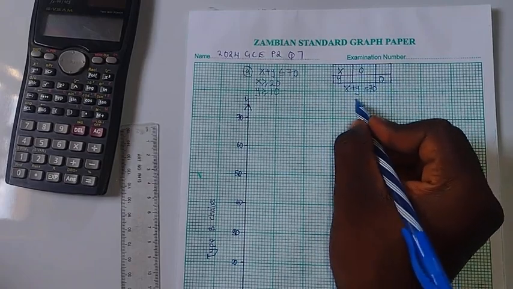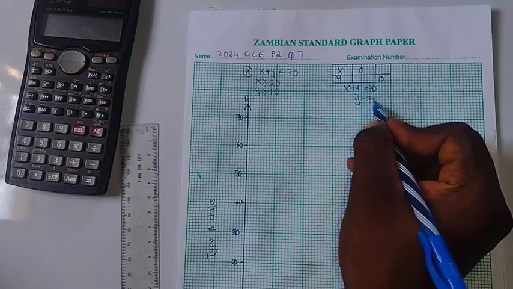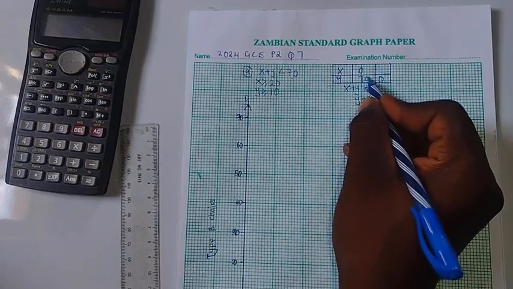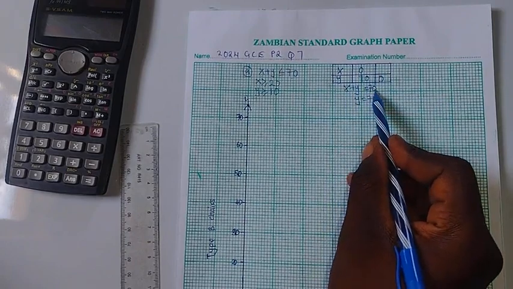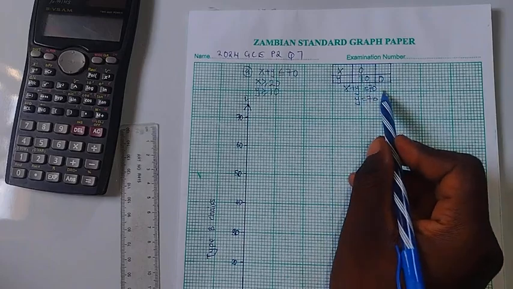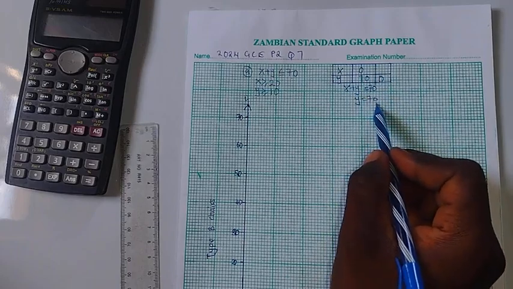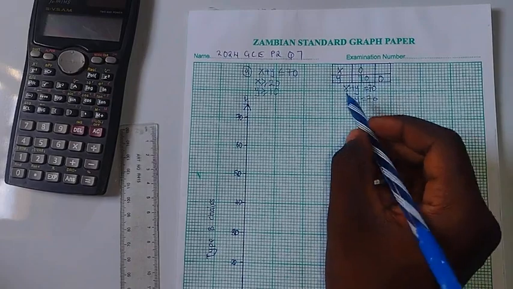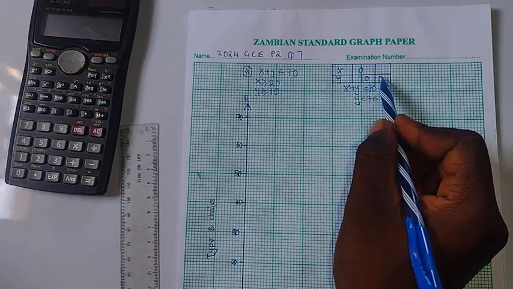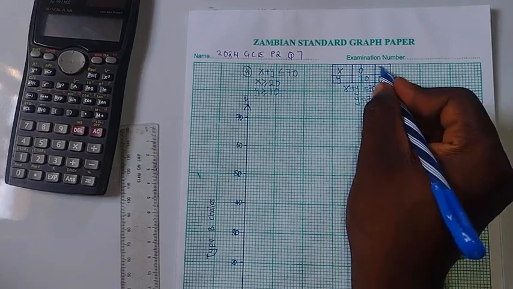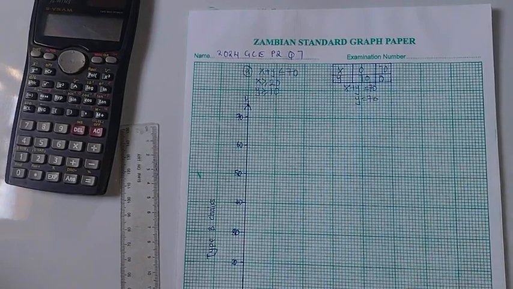So y will be equal to 70. So here it will be a 70. We have just substituted 0 where there is x: 0 plus y is equal to 70. 0 will go to the right hand side, 70 minus 0 is 70. Again, if y is 0, what about x? It will be the same, which is 70, if we substitute there.